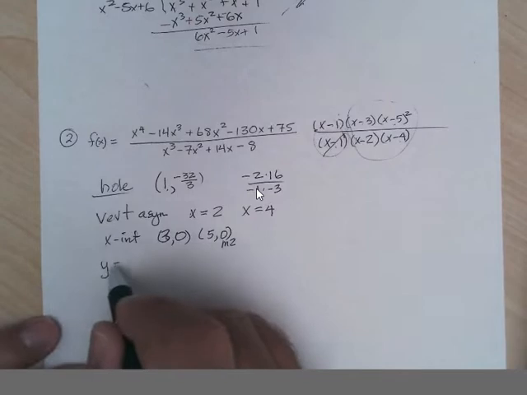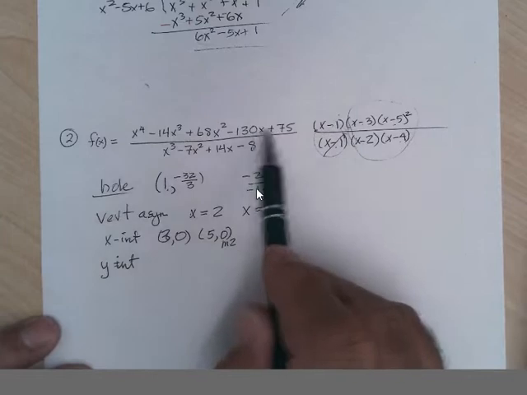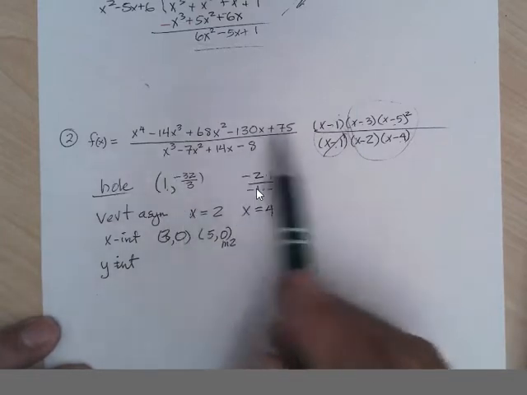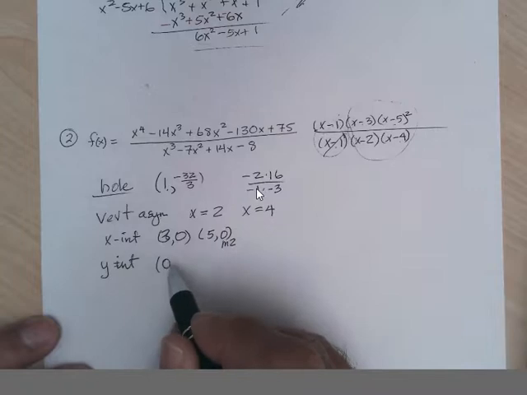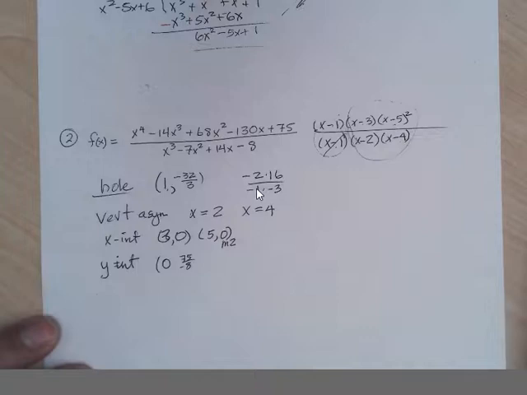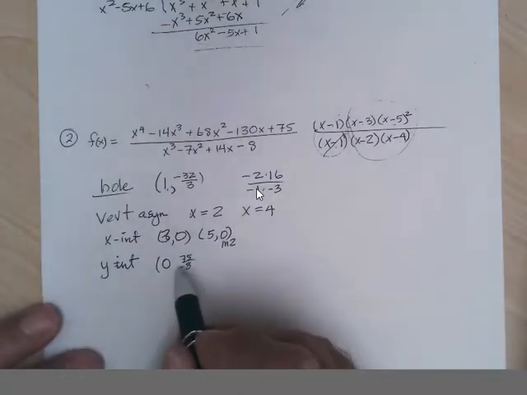And y-intercept is when I make x be 0, it'll be easiest here. That's 75 divided by negative 8. 0 for x, and 75 divided by negative 8, which is almost 10, 9 point something. 9 and 3/8.